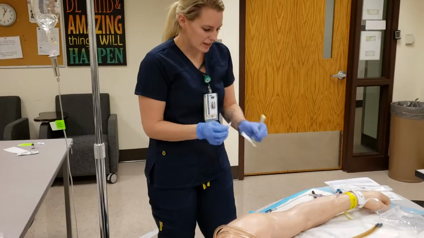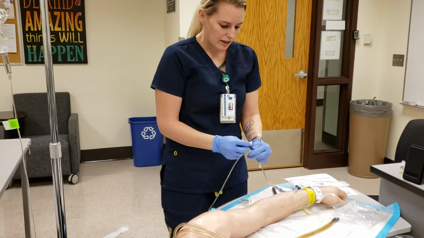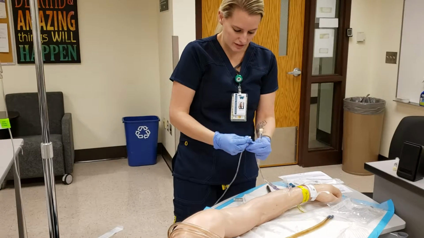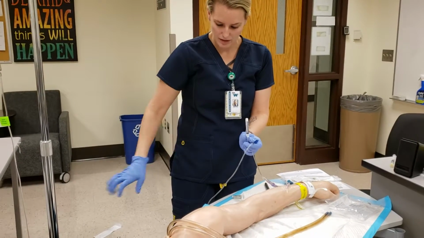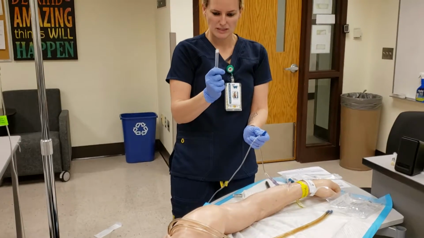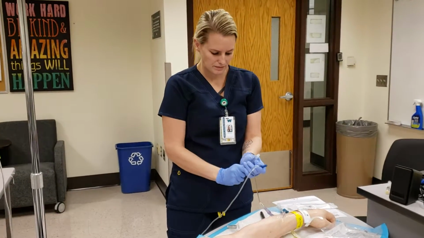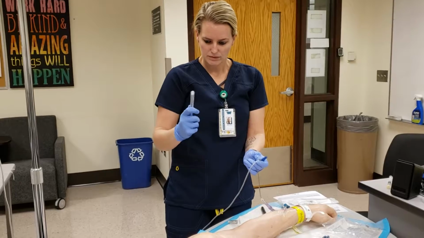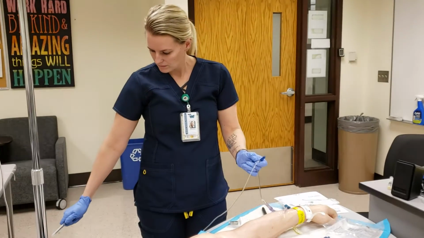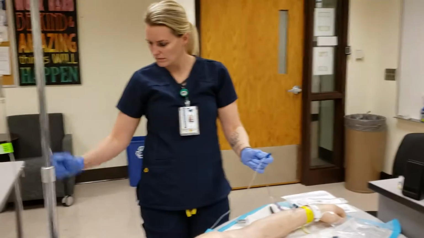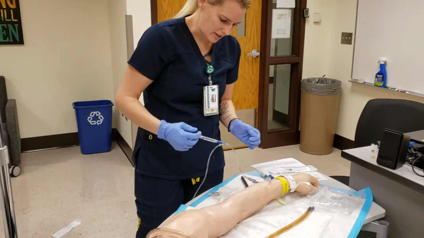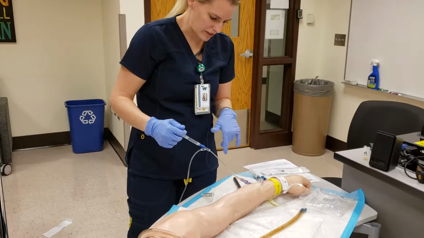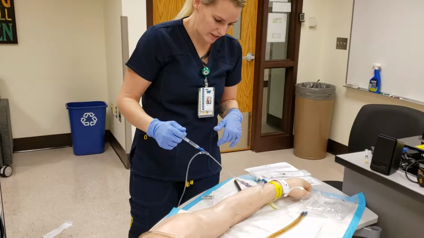So I've stopped the pump and I'm going to flush my IV line to make sure that it is patent. Get the remaining medication out.